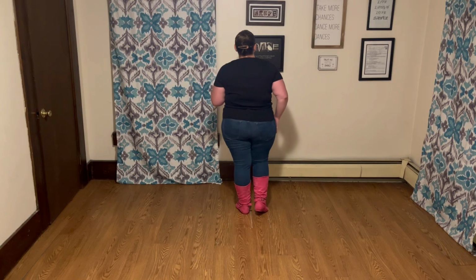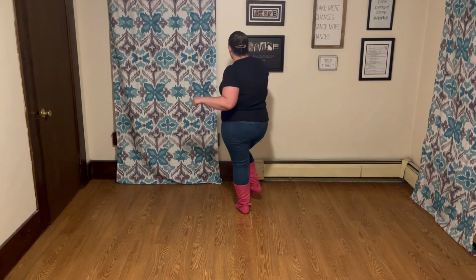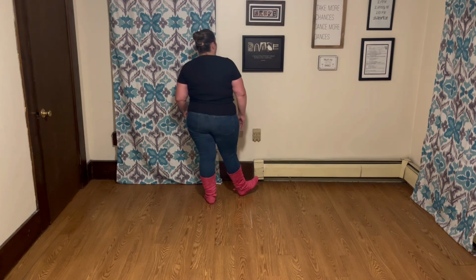We would have just come to 12 o'clock, so weight is on your left. Your tag is going to be a right heel grind. You're going to cross your right slightly over your left using your heel, and rotate your toes from left to right. Step your left foot to the left side.